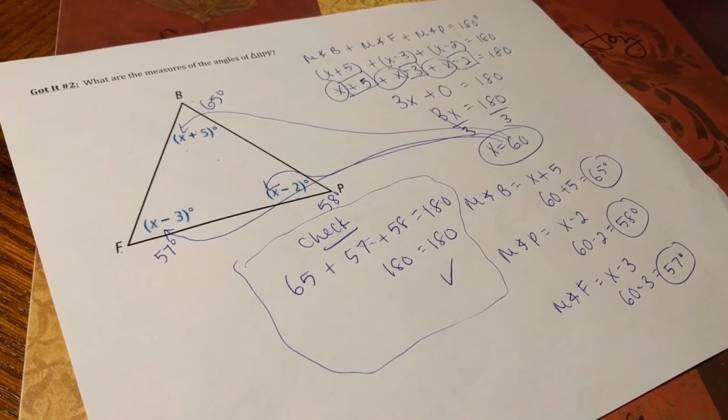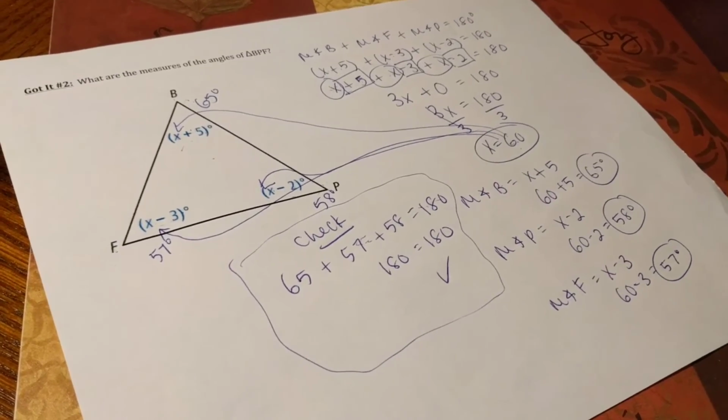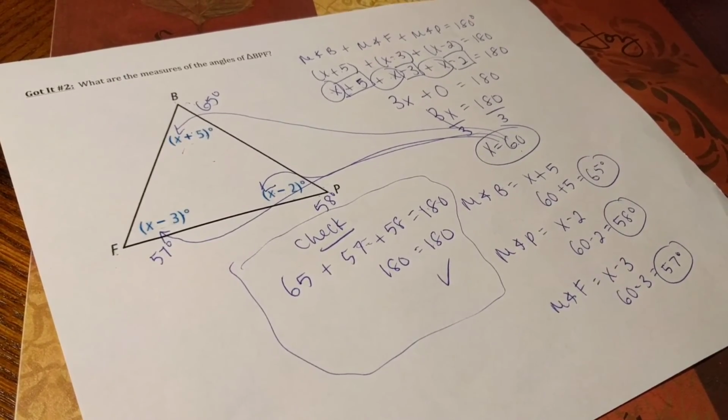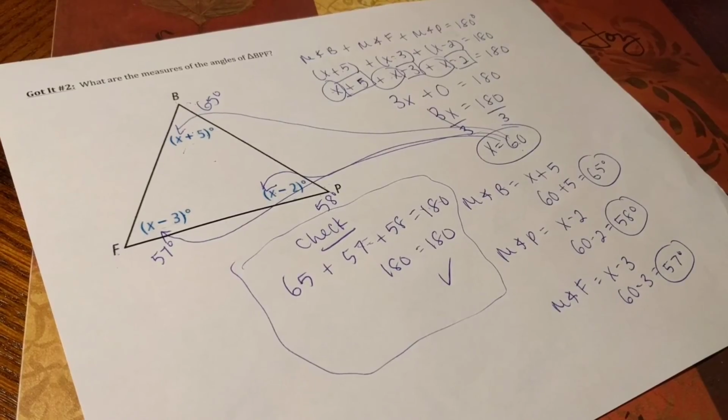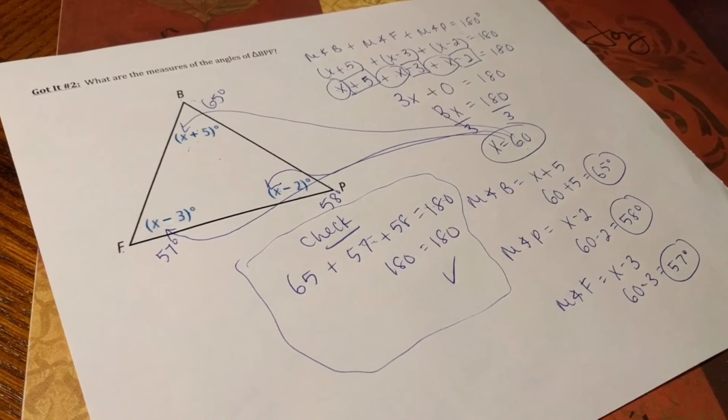Okay, now that you have finished the Got It number 2, make sure you have the correct work, and then you can begin the classwork for today, 11.3 classwork.